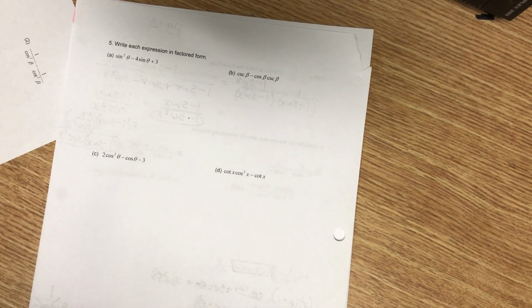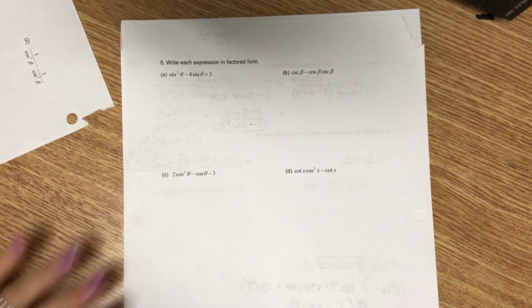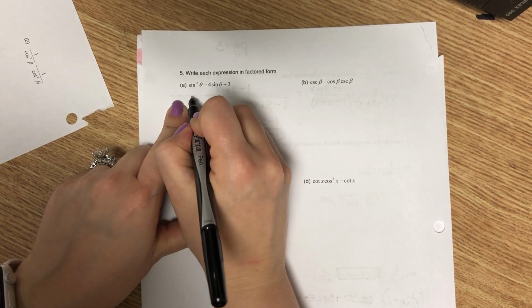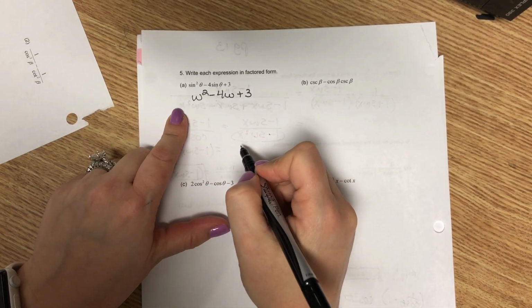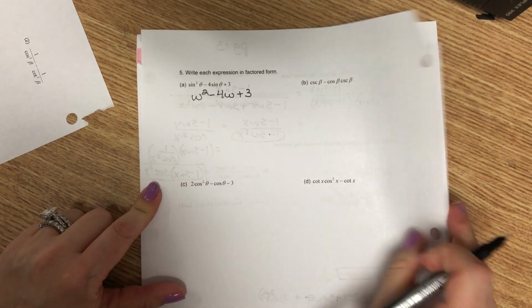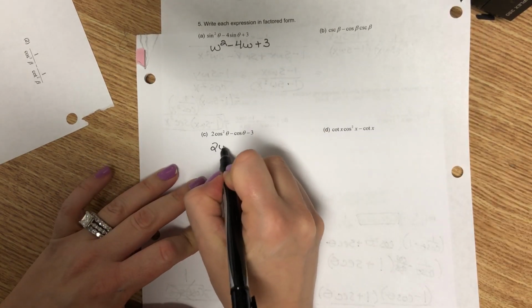Write each one in factor form. Oh, I like factoring. Factoring is forever, says the Algebra 2 teacher, also teaching pre-calculus. Okay, I'm going to think of this as w squared minus 4w plus 3, and we had one of these on yesterday's homework, so no, I'm not. Let's do C.